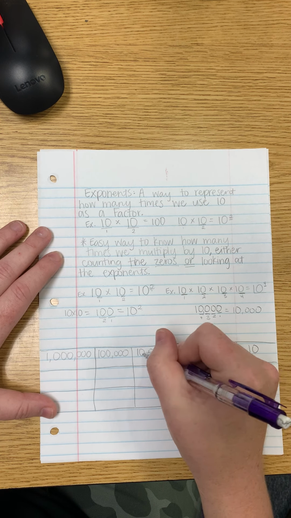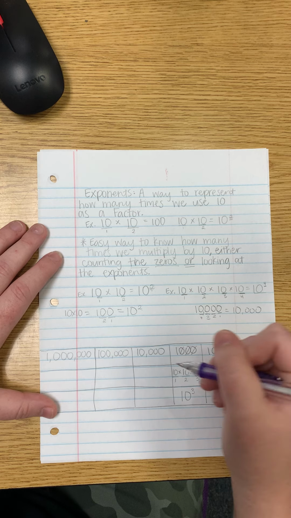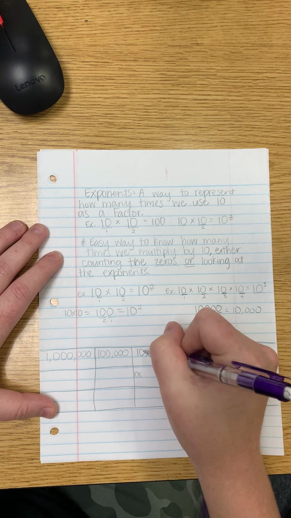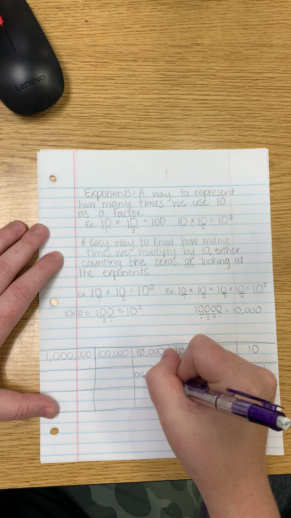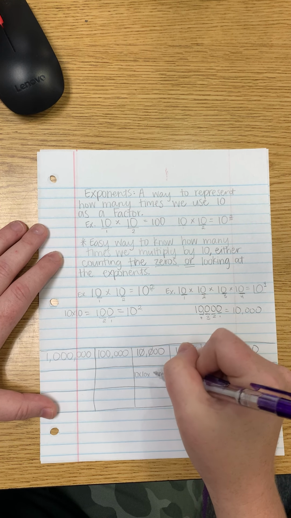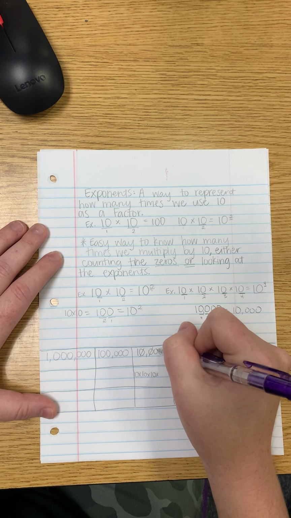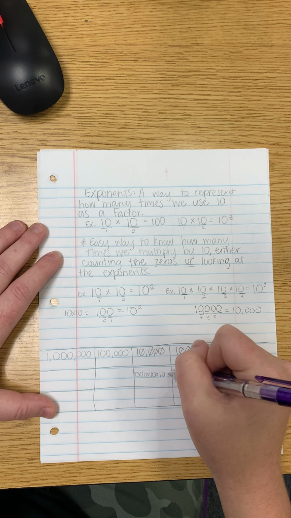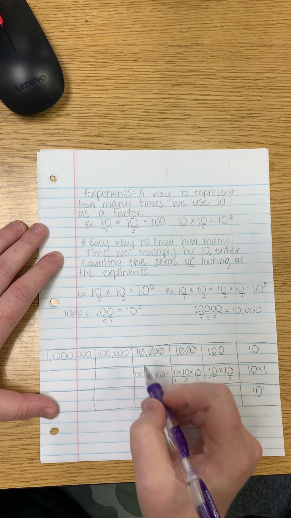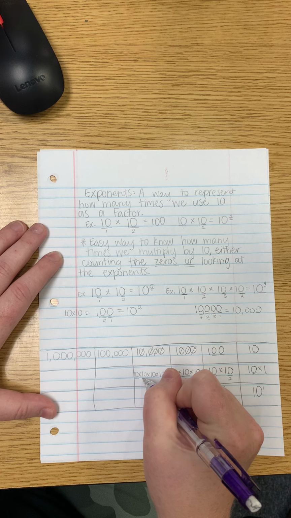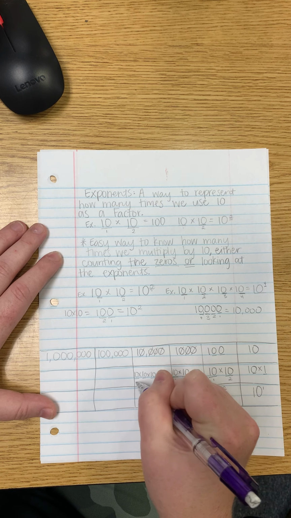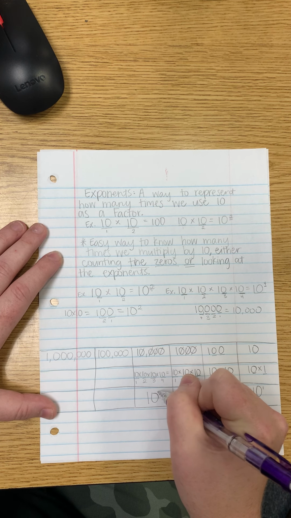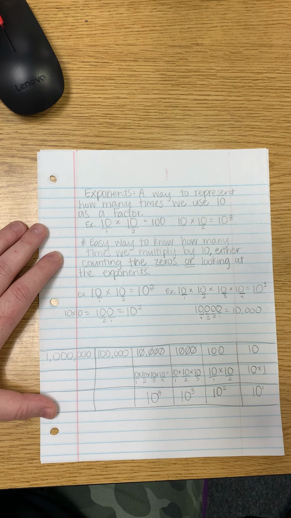Okay, we come down here, or over to 10,000. Let's go through and start doing our 10 times. 10 times, that's 1. 10 times, that's 2. 10 times, that's 3. 10 times, it's 4. Let's go through and count so we can find our exponent: 1, 2, 3, 4. Therefore, it's going to be 10 to the fourth power.